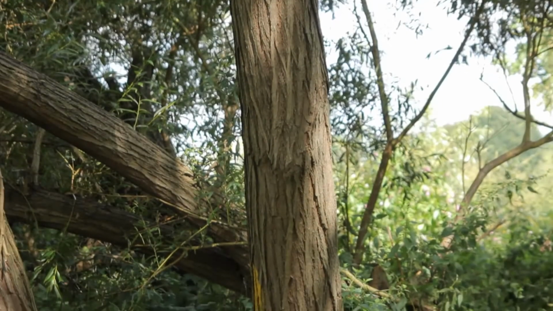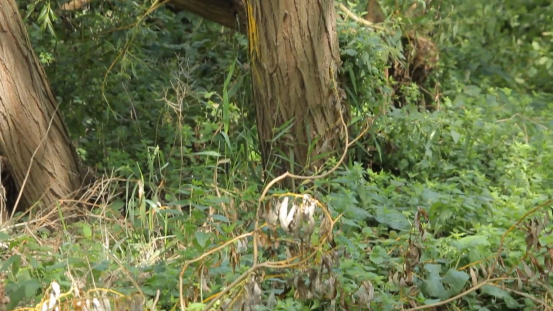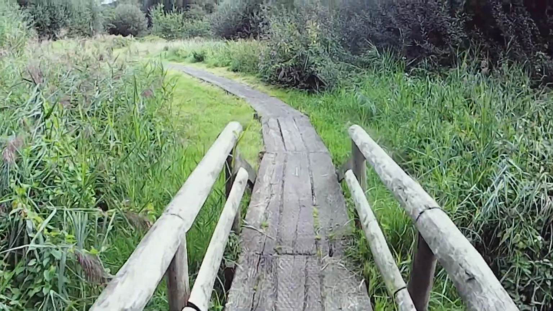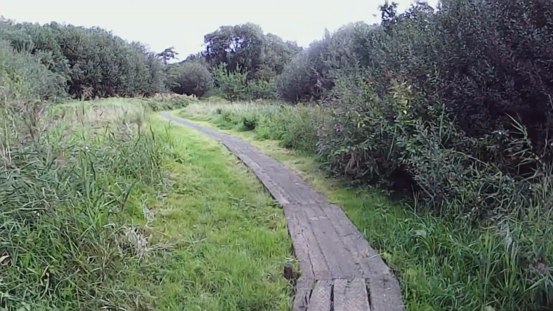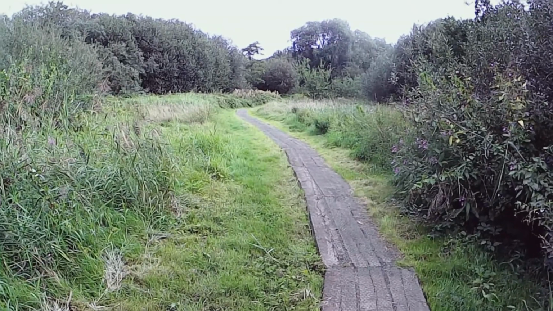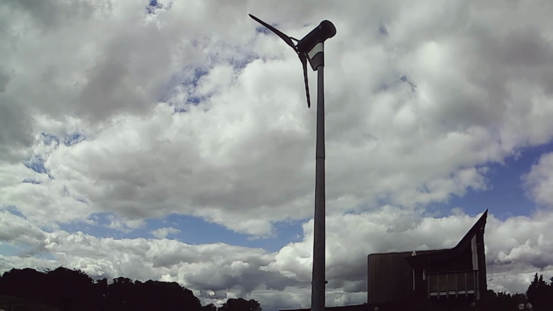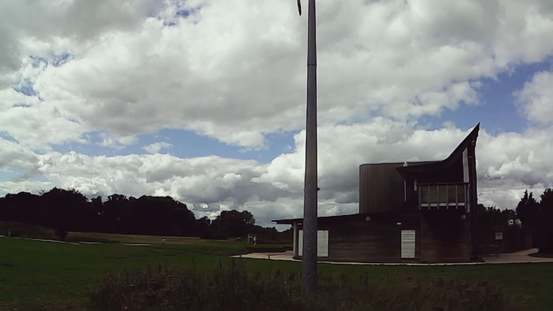I mentioned in the intro to this video that, as well as my primary mission of identifying the plant life on the reserve, my secondary mission was to keep a lookout for wasp spiders, a species I'd hitherto not seen. Despite checking out many likely looking spots in the long grass, I was drawing a very firm blank. Until, that is, I was very nearly back at the car park.